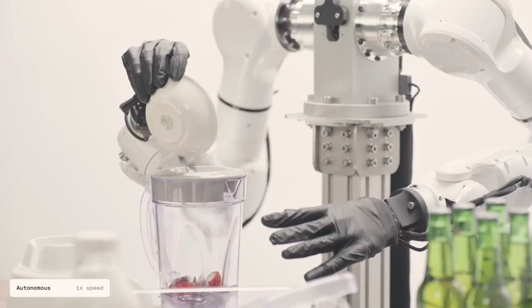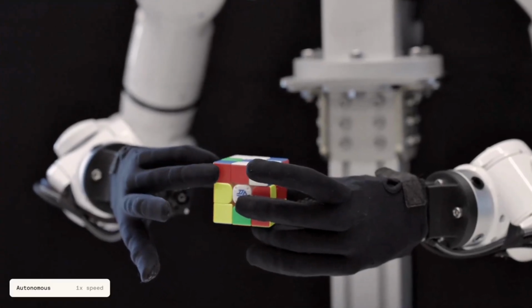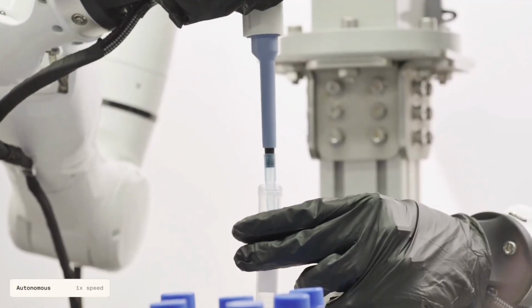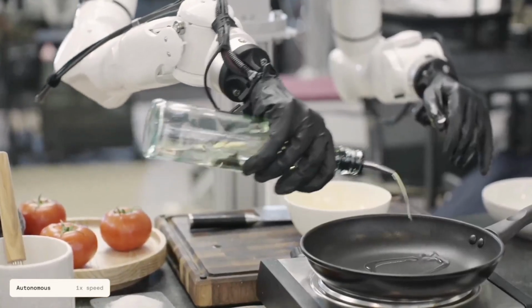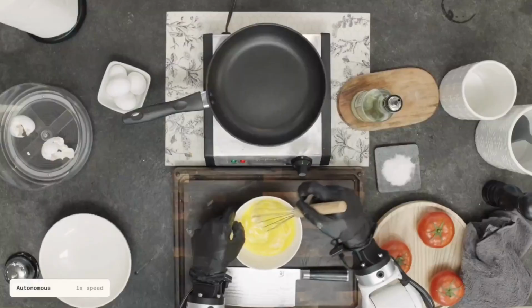Genesis AI just came back after a year of silence. GENE-26.5 is their new robotic brain, built from scratch to learn from humans. And the demos are genuinely wild. It cooks in a real kitchen, handling more than 20 subtasks.